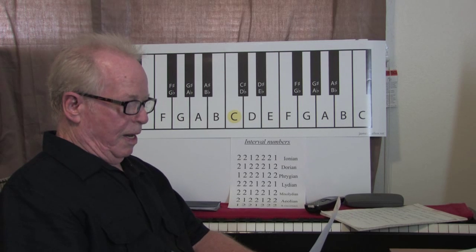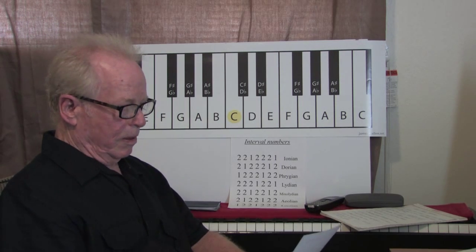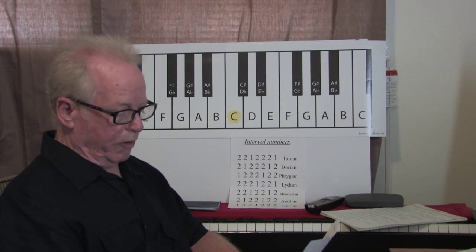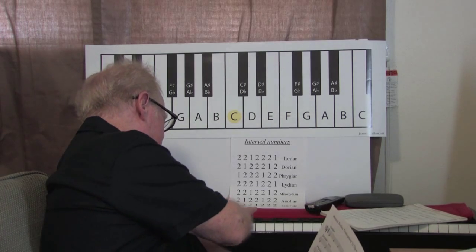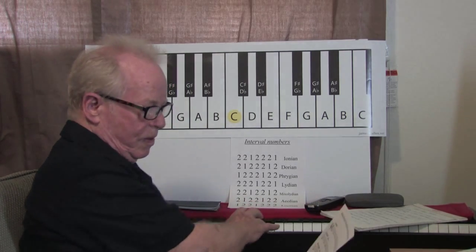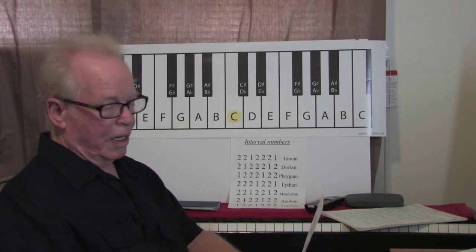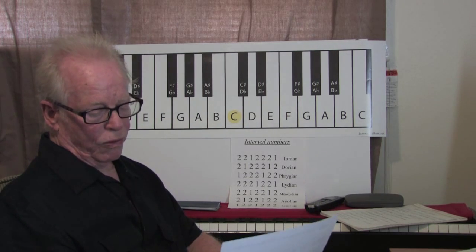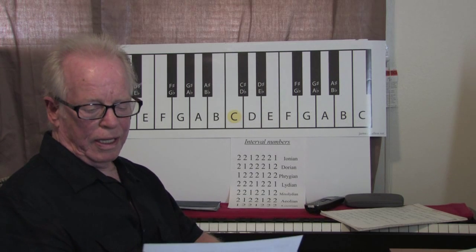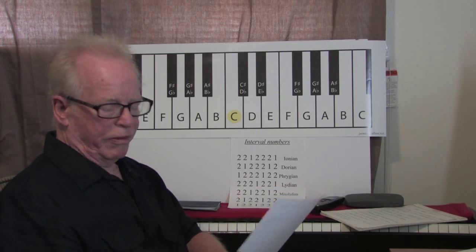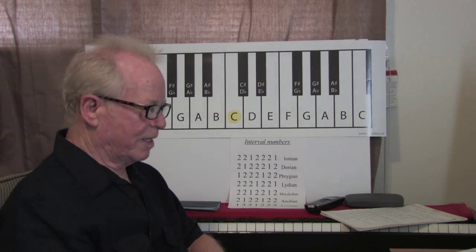If you play the Lydian scale starting on C, that'll give you 1 sharp. Mixolydian will give you 1 flat, the key of F. Aeolian scale will give you 3 flats, the key of E flat. And the Locrian scale will give you 5 flats, D flat.